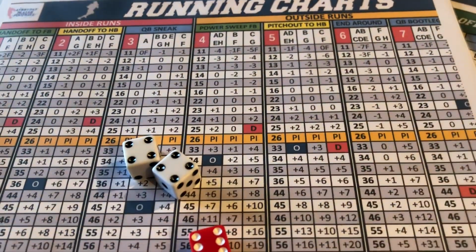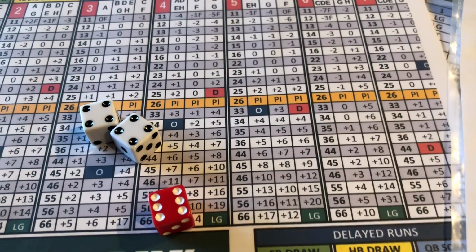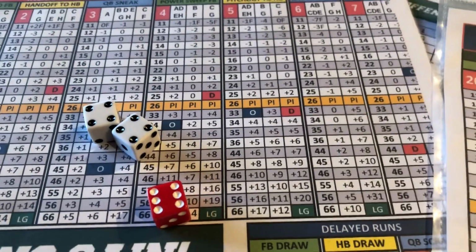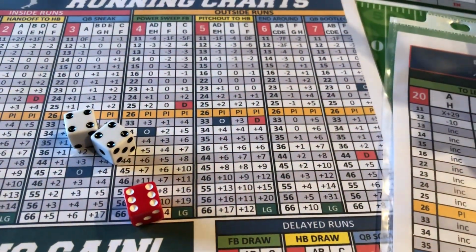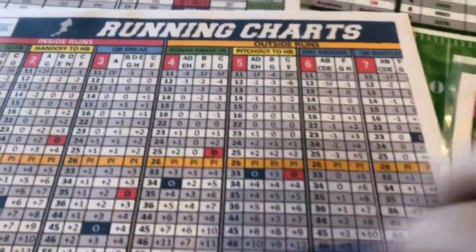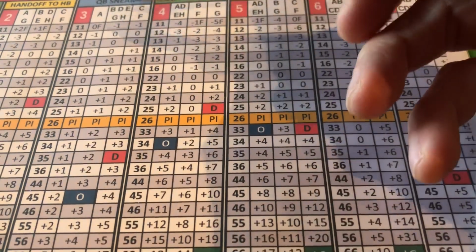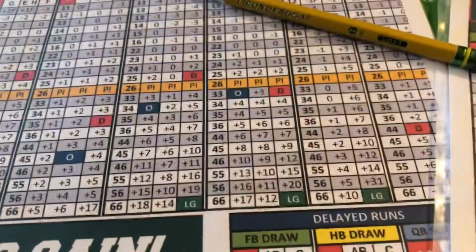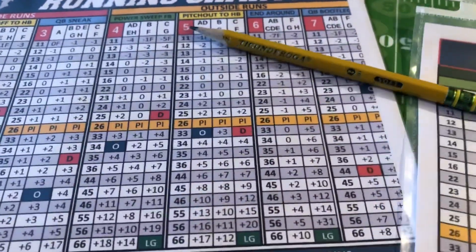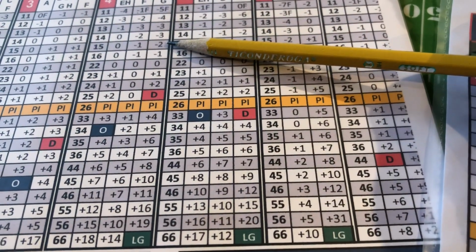Let's do a quarterback sneak. Craig Morton. Let's see. He is rated F. Does he have a net play factor difference here? F is neutral. So we'll do a quarterback sneak versus, let's just say they decided to blitz. So the blitz is the C play. 15 is the roll, it'll be a 2-yard loss.